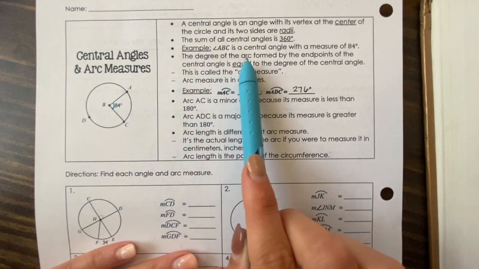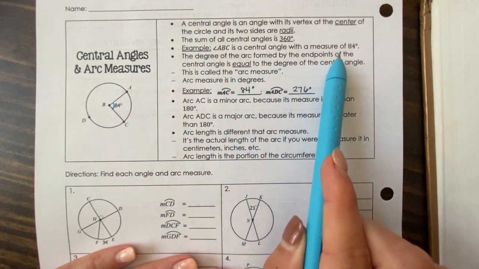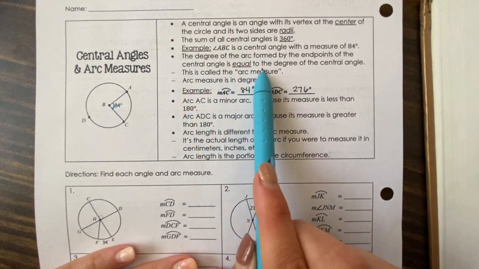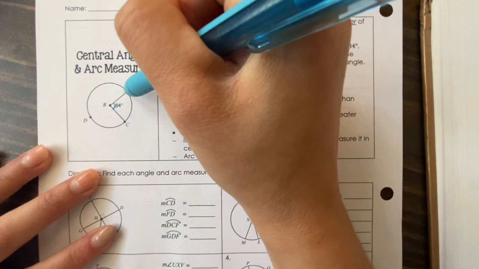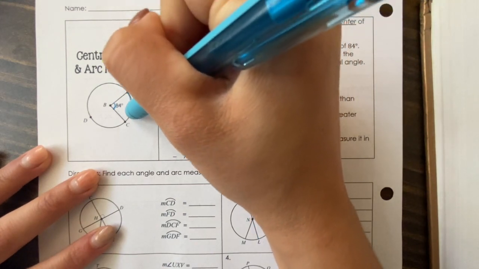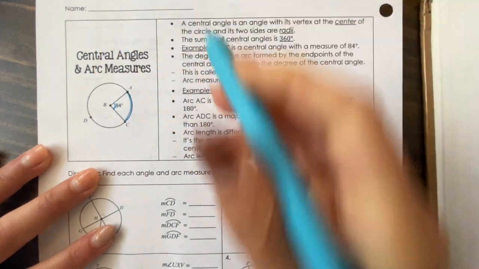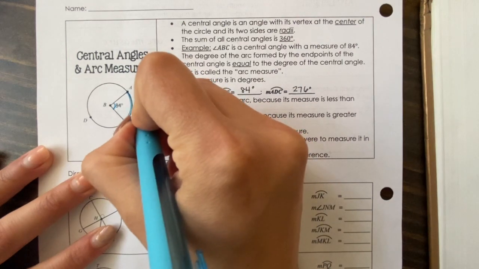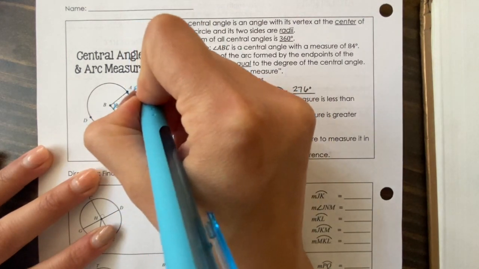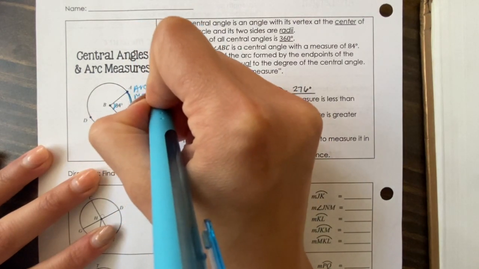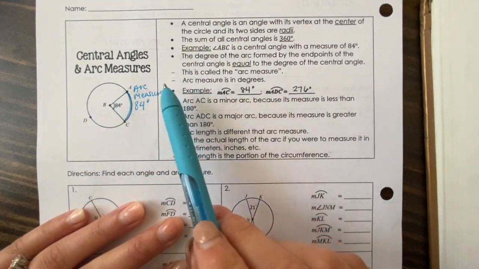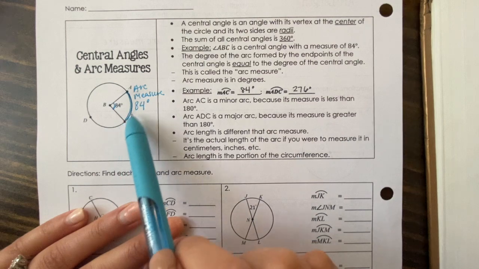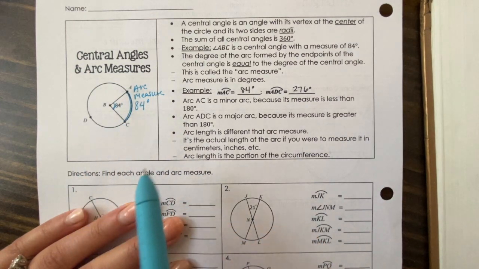So it says the degree of an arc formed by the end points of the central angle is equal to the degree of the central angle. So what we're saying is from A to C, this arc measure is 84 degrees. This is arc measure. Okay, the measure of it. We're talking about it's measured in degrees.